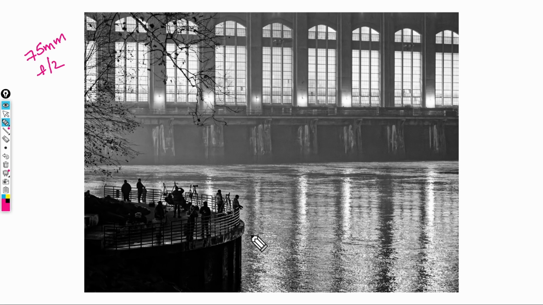And that's because of the other variable that we talked about. I'm at a pretty good distance from this scene, so I know that all of this is going to be in focus. However, if I had chosen, say, f4 or f8, aperture in this case still wouldn't have made any difference. It wouldn't have changed how this image looked. Everything would still be in focus.